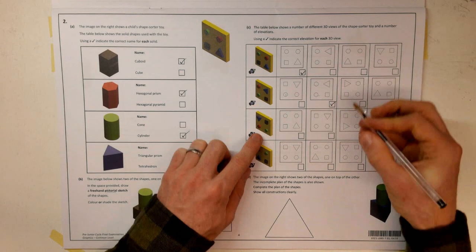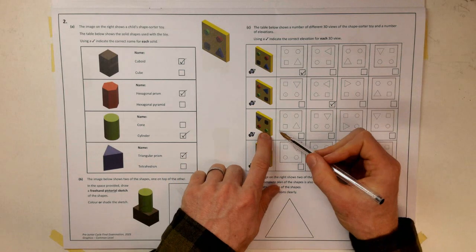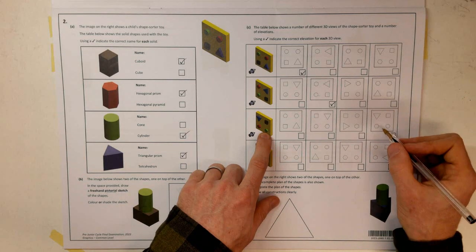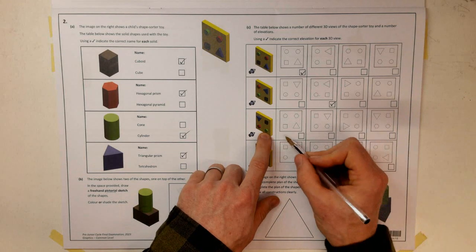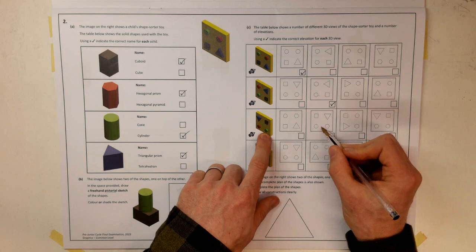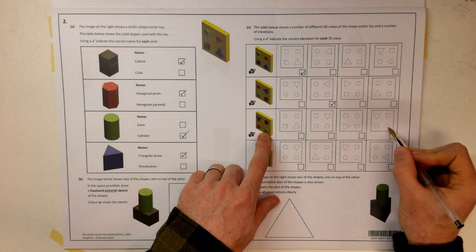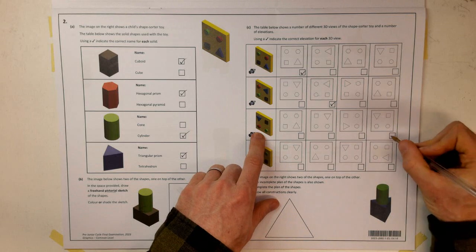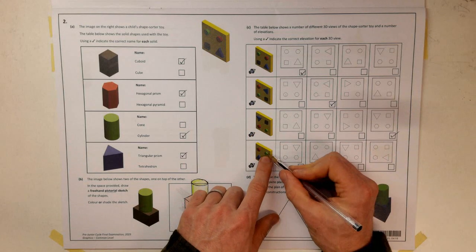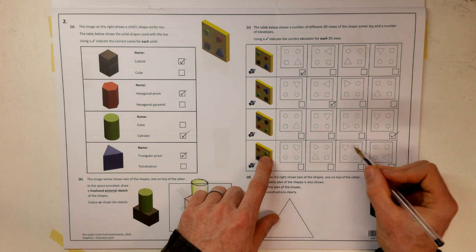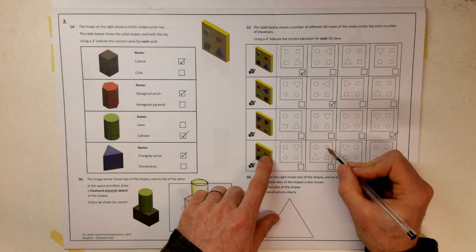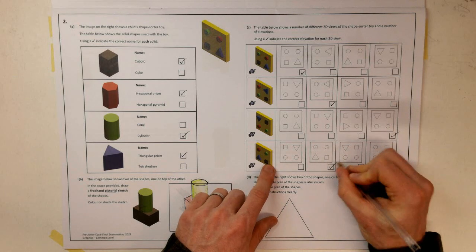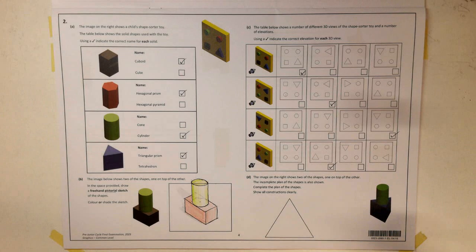So second one, we go to our circle again here. You use whatever method you want, but we're just trying to find the correct one. So circle is on the bottom right, then we've got our square above it, triangle, hexagon, circle on the top right. So this is the only one: circle, hexagon, triangle, square. Okay, so that's part C.